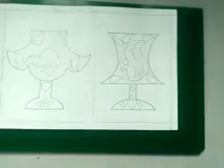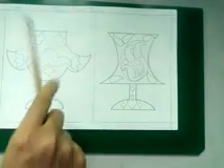See students, both the lamp designs are done. Yes or no? First we did this and then we did this.